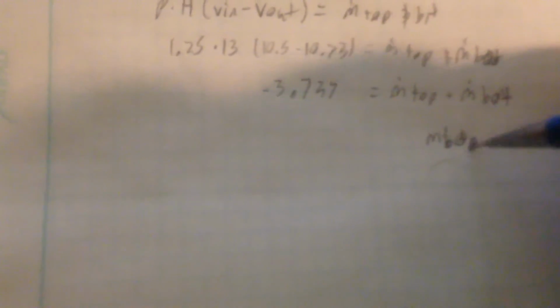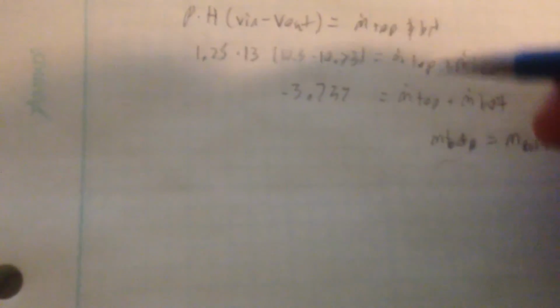But anyways, we can tell that m top equals m bot. So we can assume they are the same. So negative 3.75 divided by 2 equals m dot top equals m dot bot.